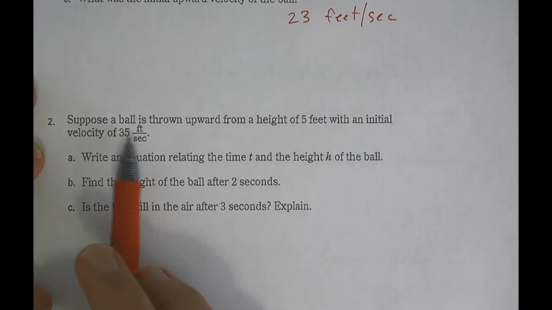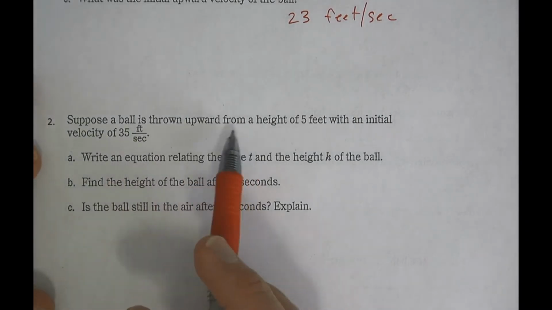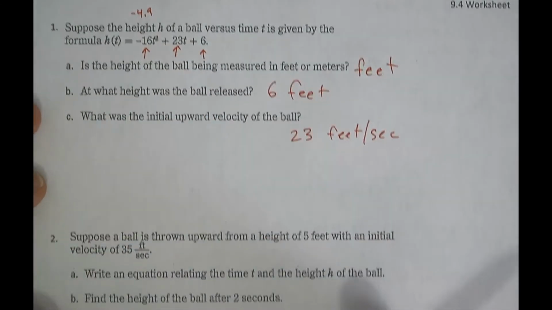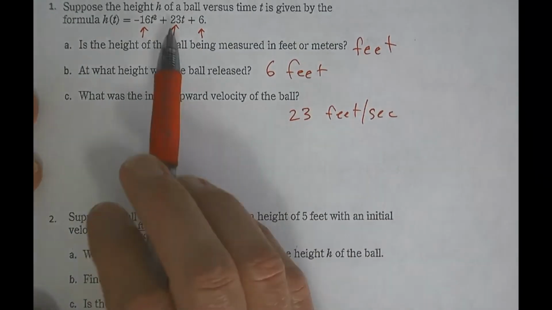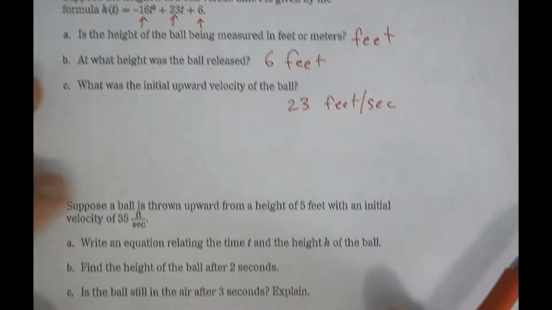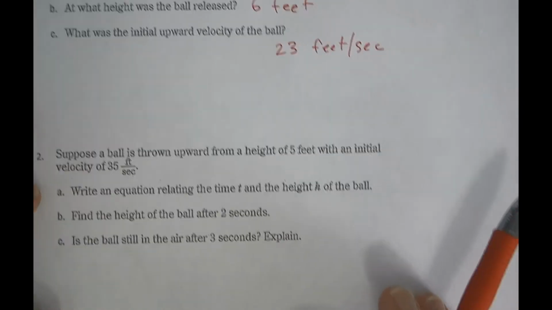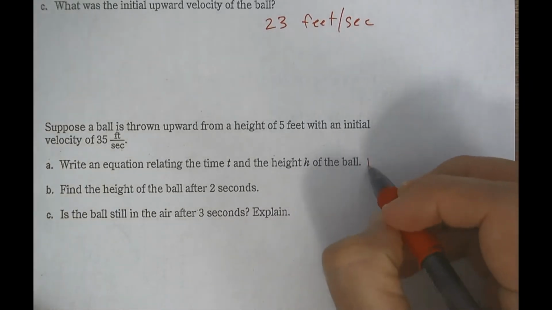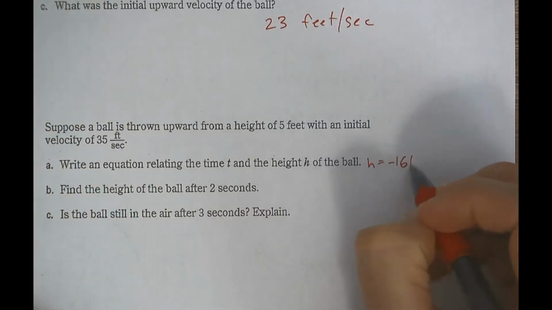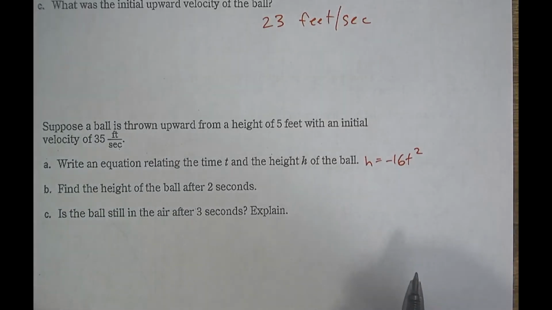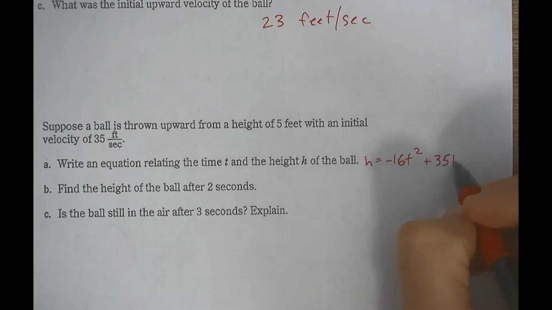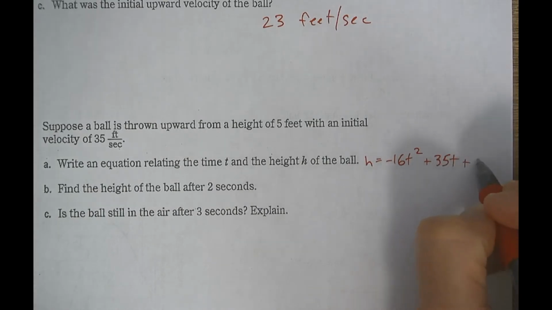So suppose a ball is thrown upward, starting at a height of 5 feet. So remember, that's your initial height. So we're going to have a plus 5. And the initial velocity, which goes right here in the middle, is 35. So go ahead and write the equation. Now we're doing this in feet. So when I write this, height equals negative 16t squared. It would be negative 4.9 if this was meters, plus our velocity times time, so 35 times t, plus our initial height of 5.